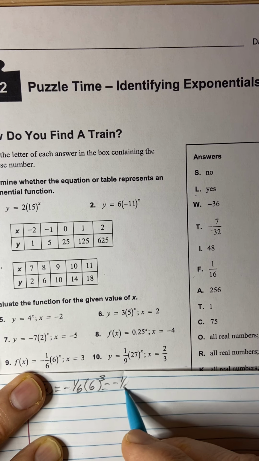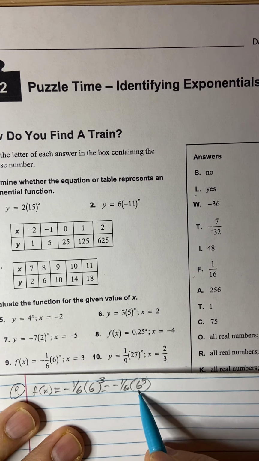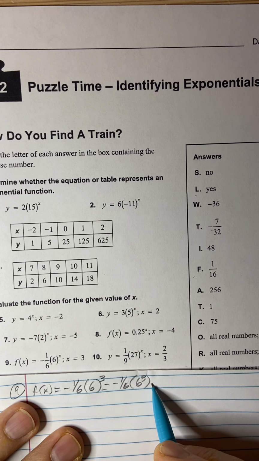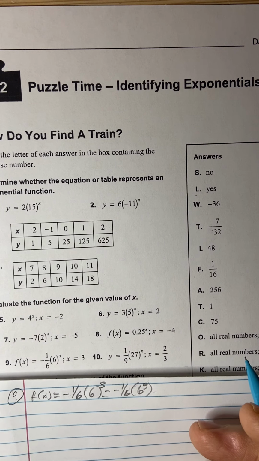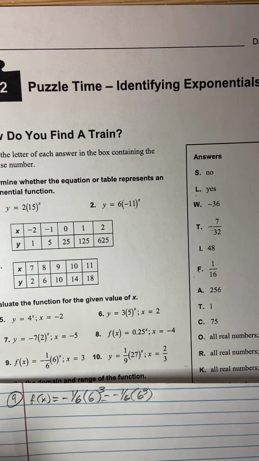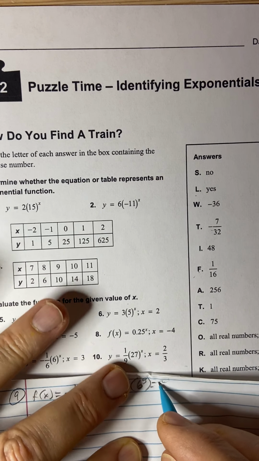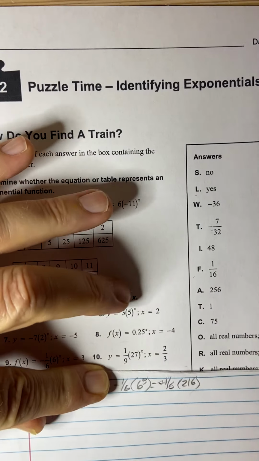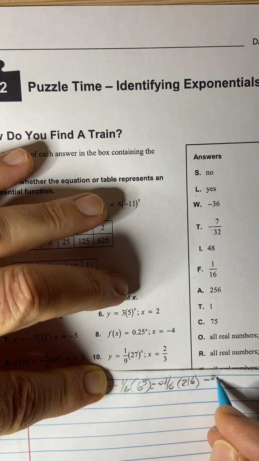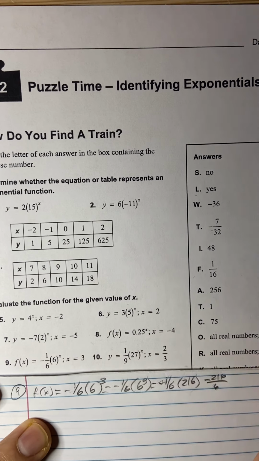This equals -1/6 times 6 to the 3rd. 6 times 6 is 36, and 36 times 6 is, let's see, I used to know this, 216. -1/6 times 216, and this becomes -216 divided by 6, and so that should be 36.